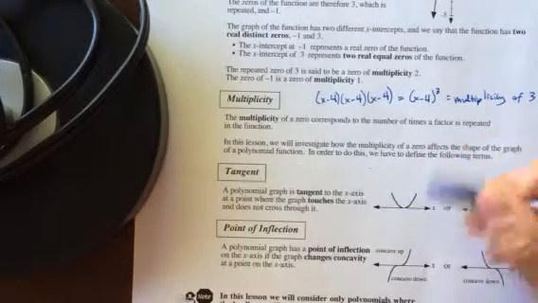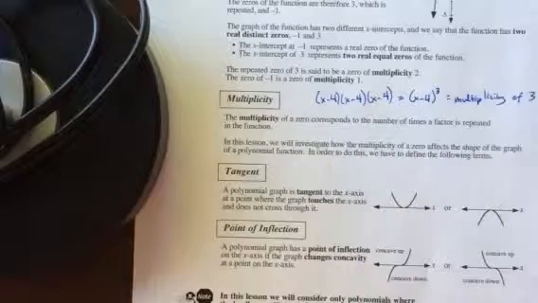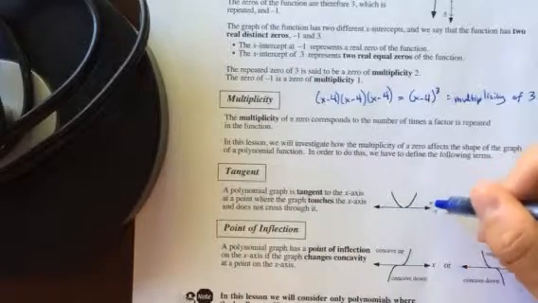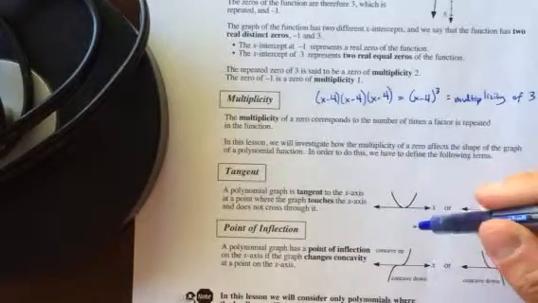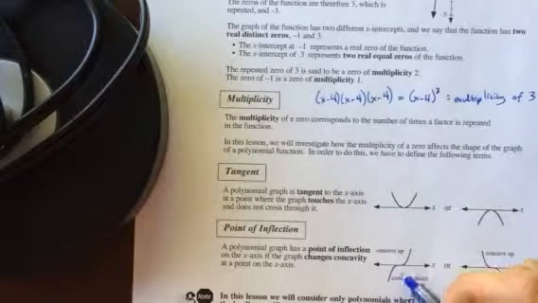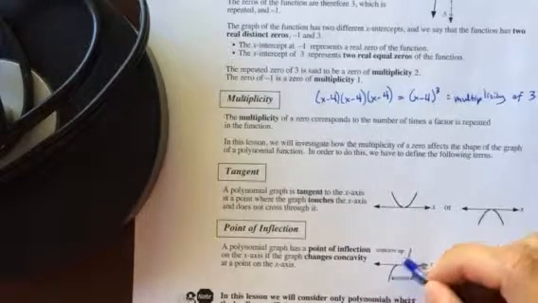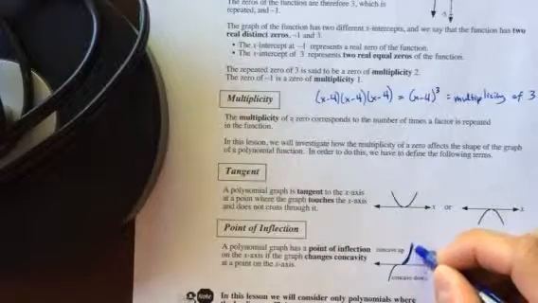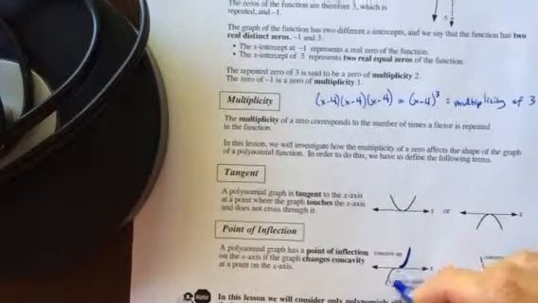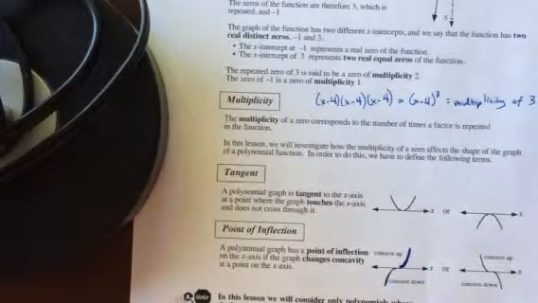Both of these are examples of a tangent line. It's touching our x-axis, but it's not actually crossing it. Next, we have a point of inflection. A point of inflection occurs when we have a change of concavity. In this case, our graph is going concave up, and down below it's going concave down.